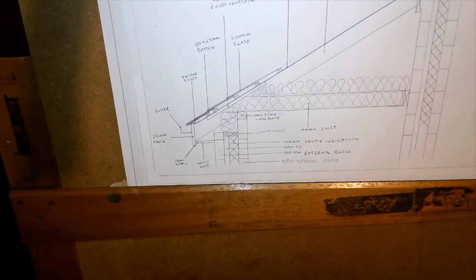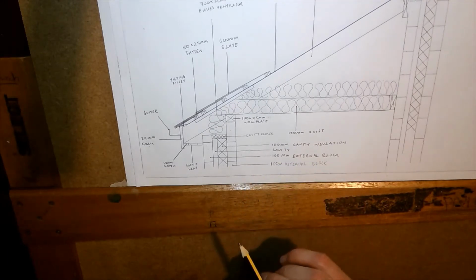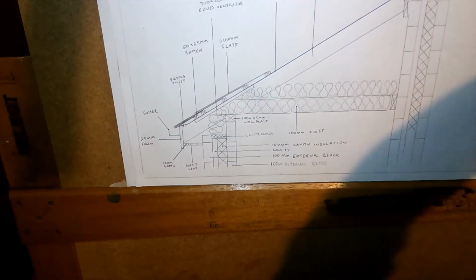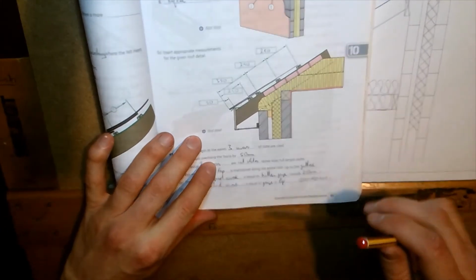Sizes of slates can vary. In your Get Constructed book, it has a slate at 600. I usually go with slates of 600 millimeters. And the Essential Construction Journal has some good measurements on this that are worth following.